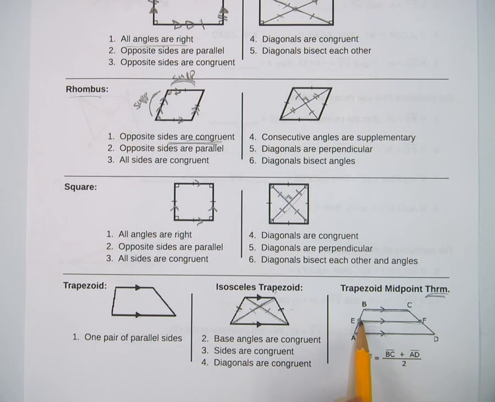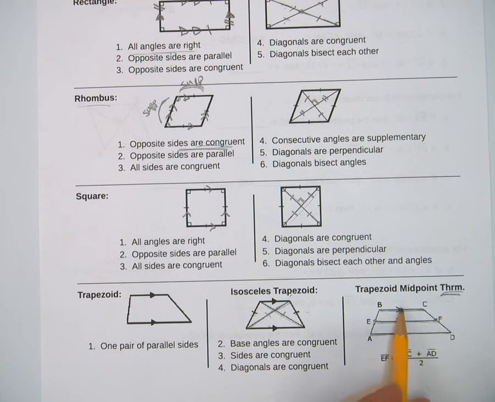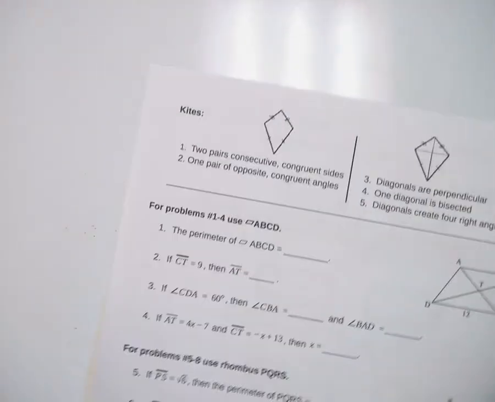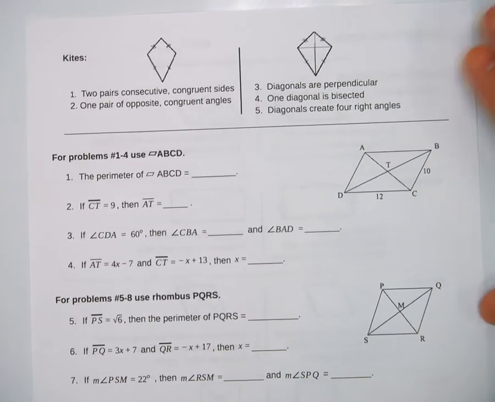If these are midpoints, then that length is exactly half of those two being added together. Yeah? All right. Kites, our last one. And then we can start using some of these properties.